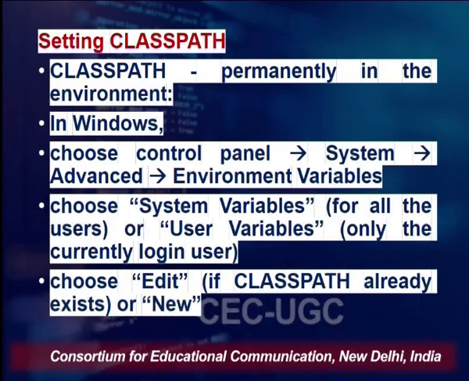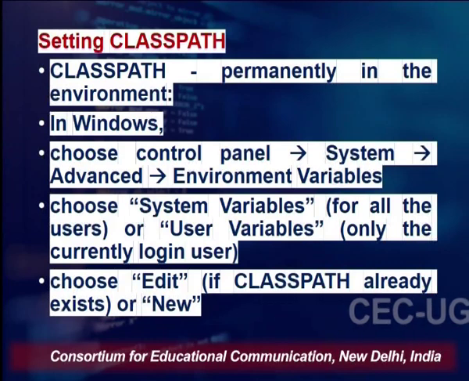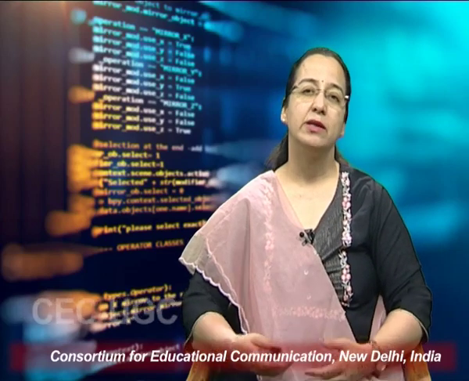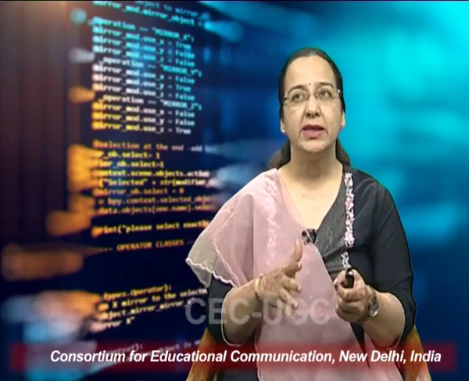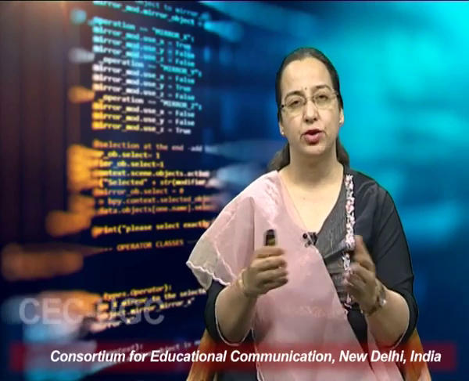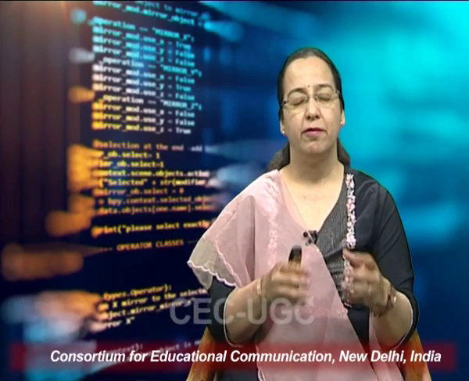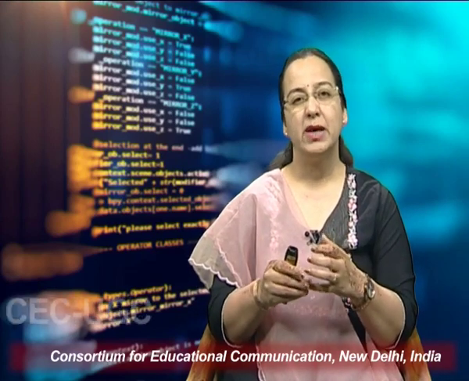So, here we introduce ourselves to a new environment variable, which is the classpath, and we can set the classpath in different ways. There can be, let us say, two ways. One is a permanent way, another one is a temporary or non-permanent way. So, classpath can be permanently set in the environment.